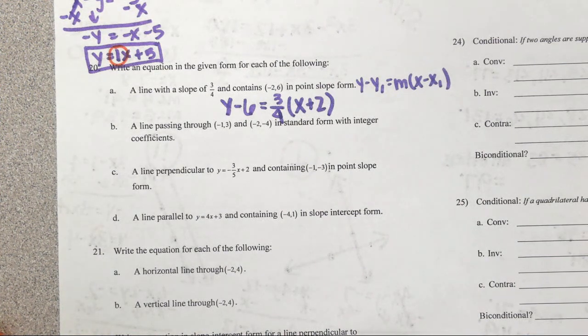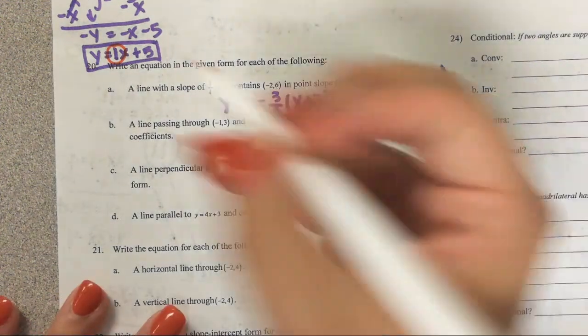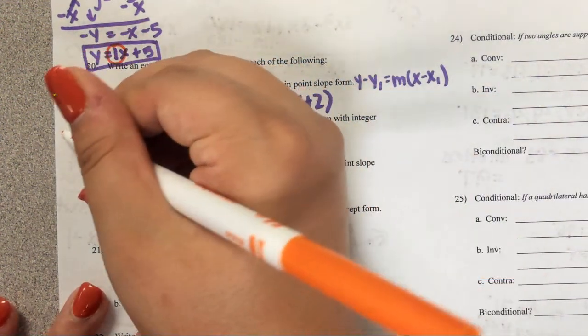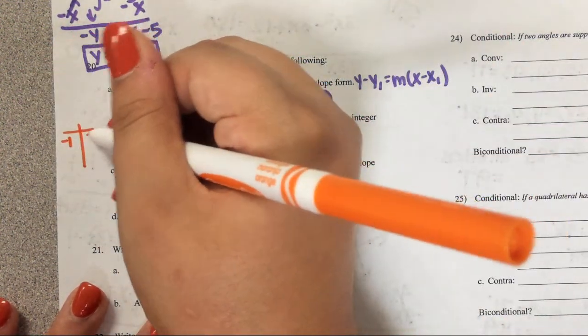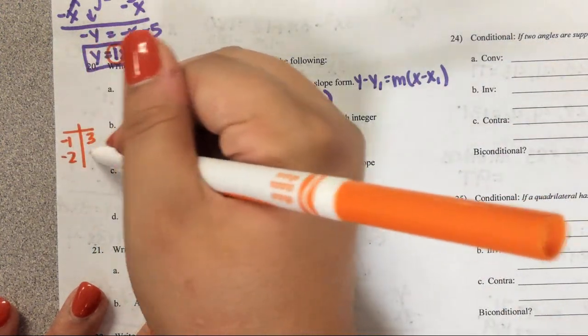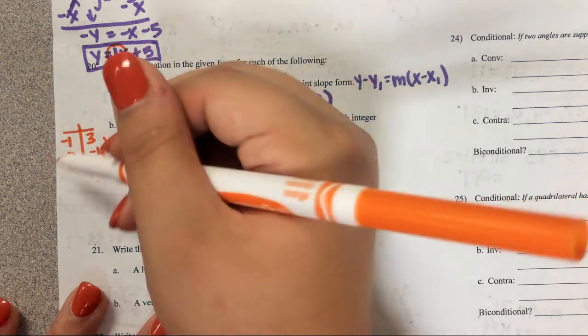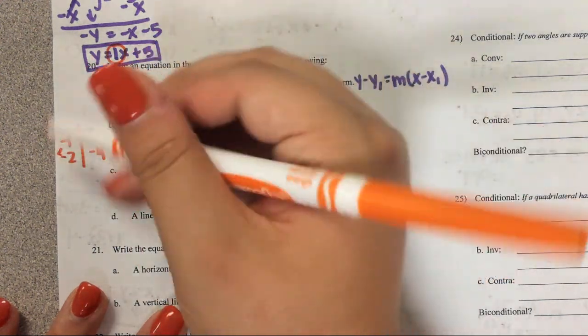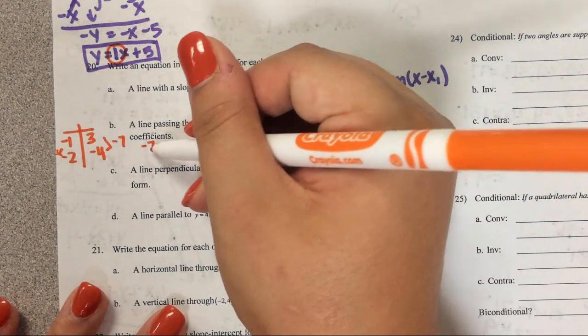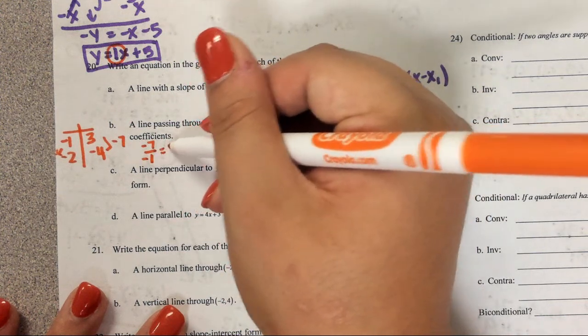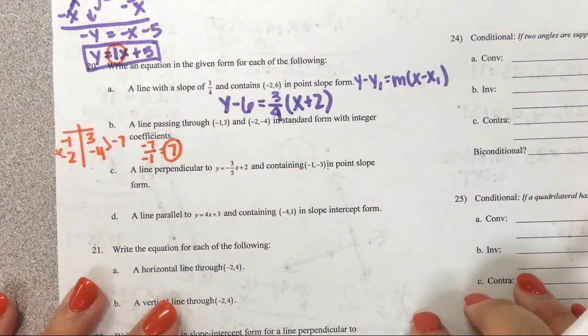A line passing through those points in standard form. So this one's going to take a little bit more room. So I might have to go off and write on a different page. But for this one, I'm going to start over here to get my slope. Negative 1, 3, negative 2, negative 4. That goes down 7, minus 1. So negative 7 over negative 1 gives me a positive 7.